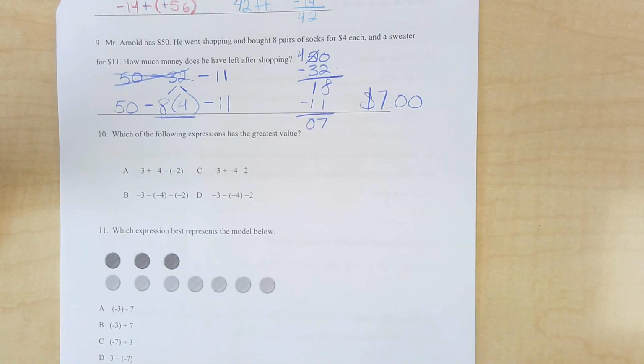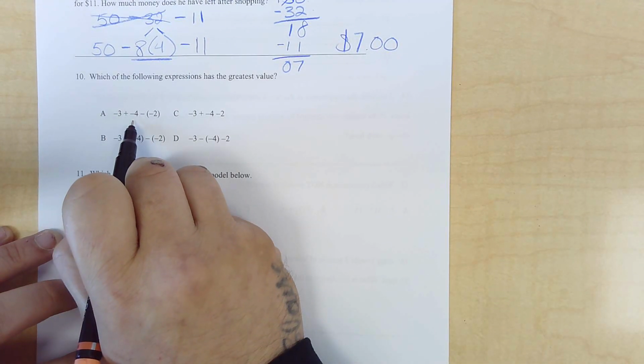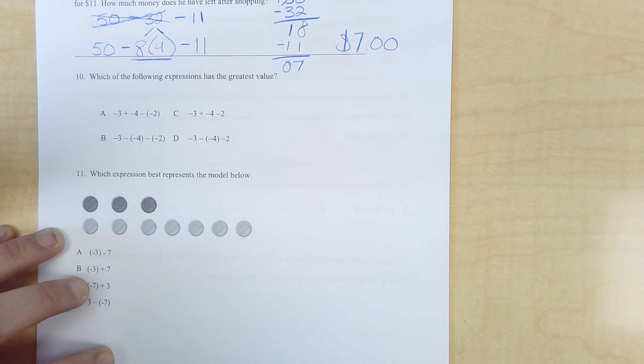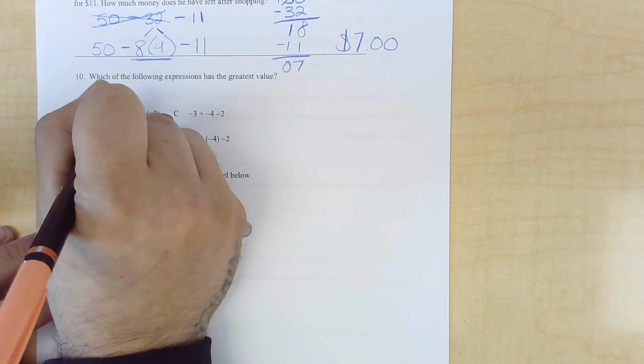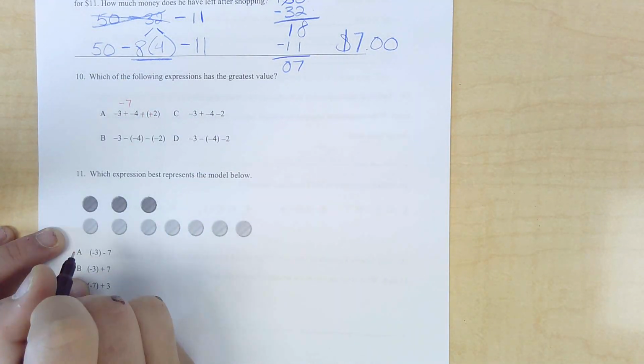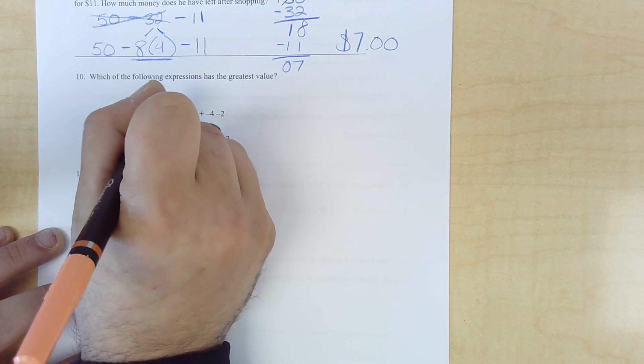Okay, for number 10, which of the following expressions has the greatest value? We don't need any PEMDAS here, but we do need to know that in order to solve certain things we need to add the inverse. So we're going to give it a shot. -3 plus -4, I need to add that inverse right there. So -3 plus -4 will give me -7. And -7 plus 2 will give me -5.